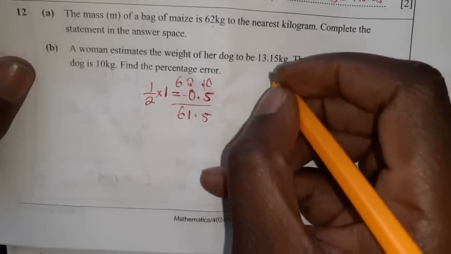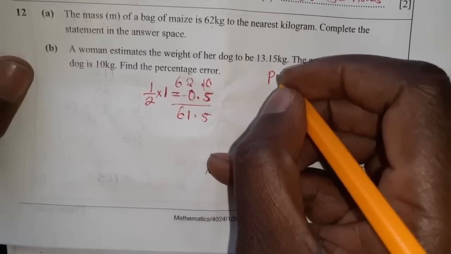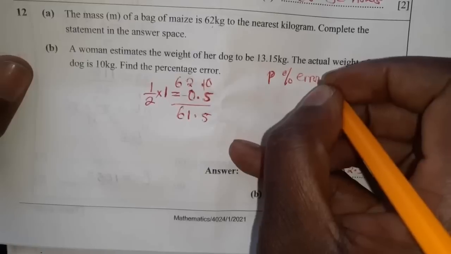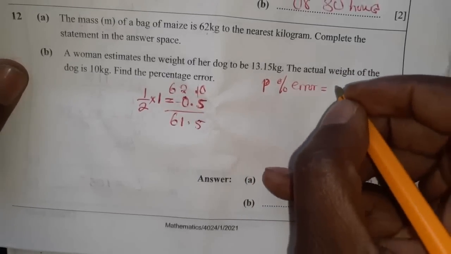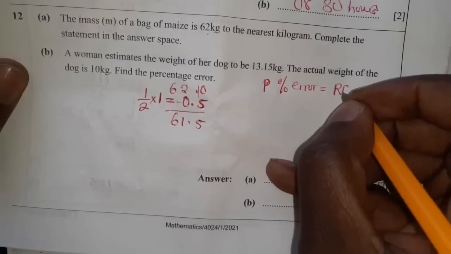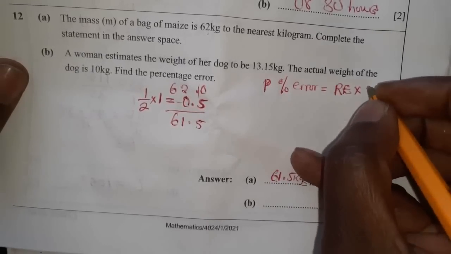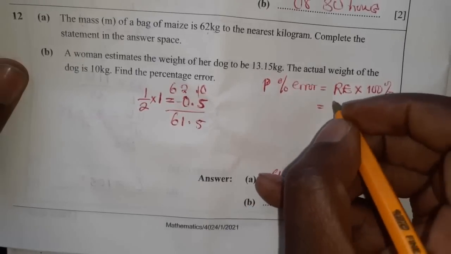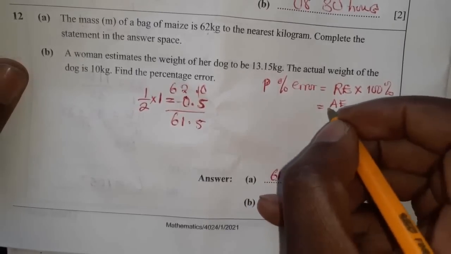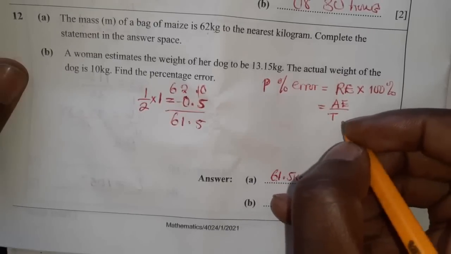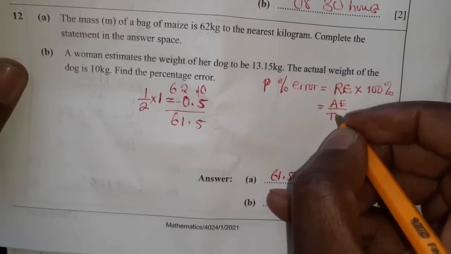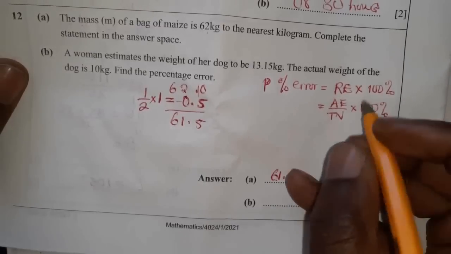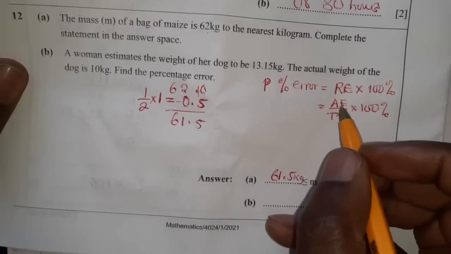So, percentage error is equal to relative error multiplied by 100%. And the relative error is equal to absolute error over true value. So, absolute error here.